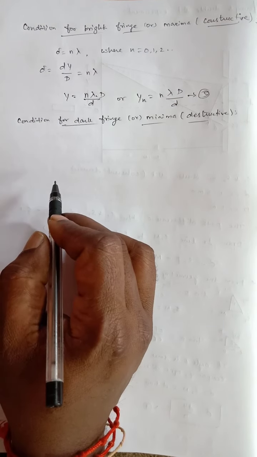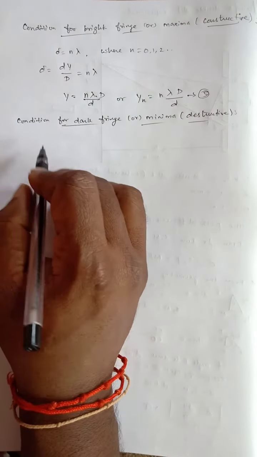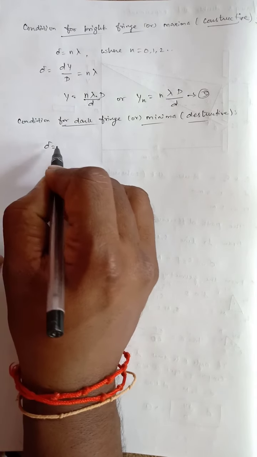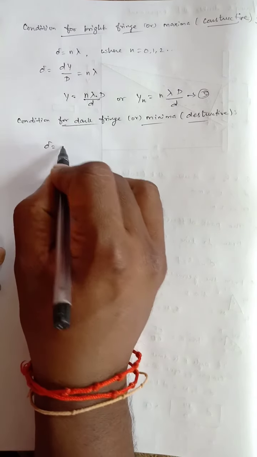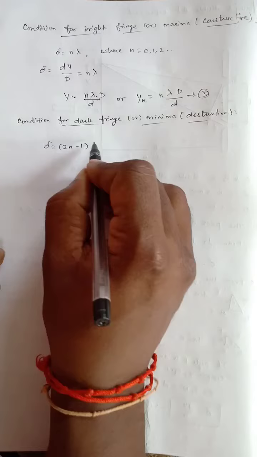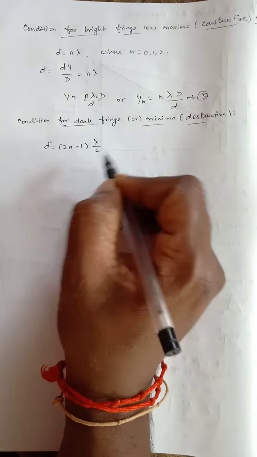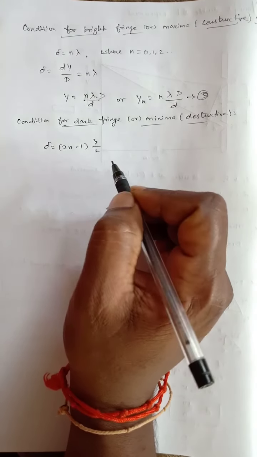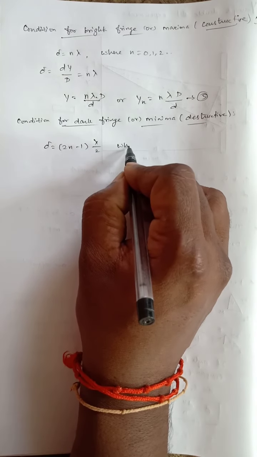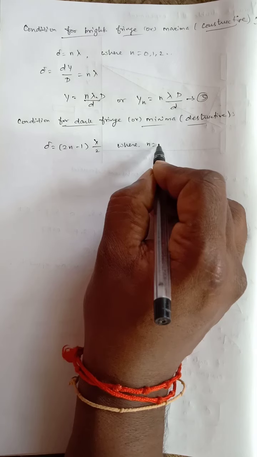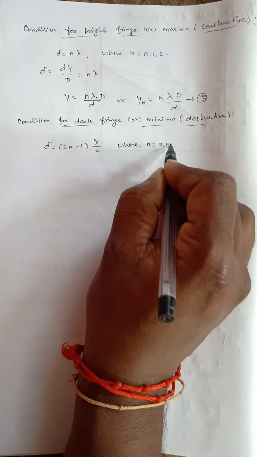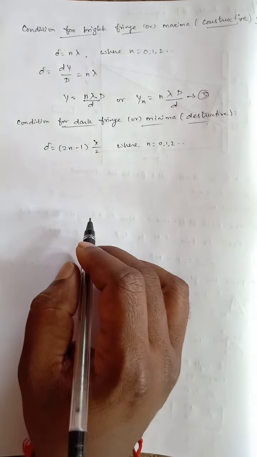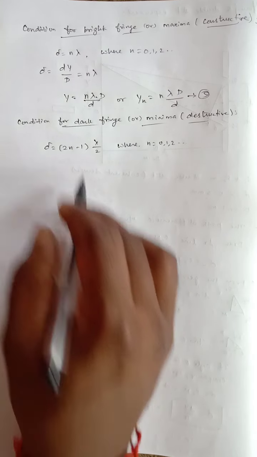Same as for the bright fringe, you know that the path difference del should be (2n minus 1) into lambda by 2. This is the condition for dark fringes. It is not the same as the formula for the bright fringes. Here also n equal to 0, 1, 2, etc.